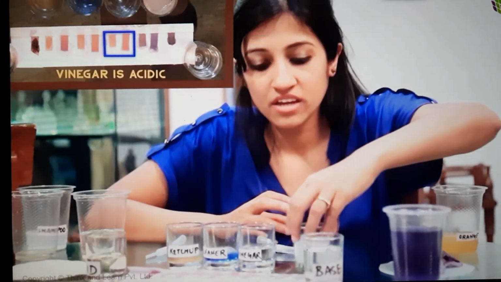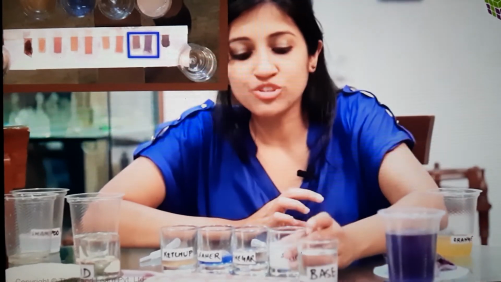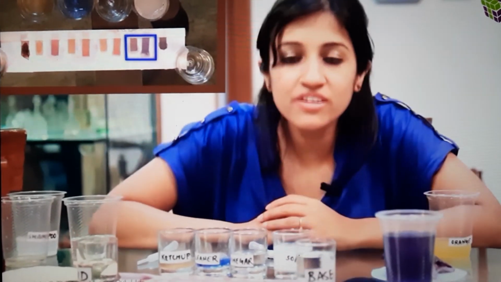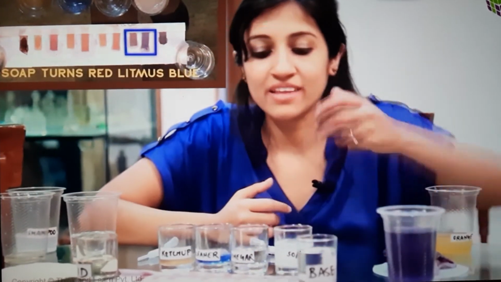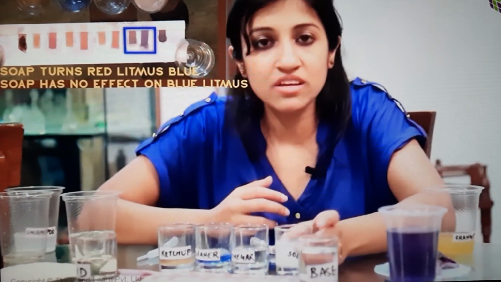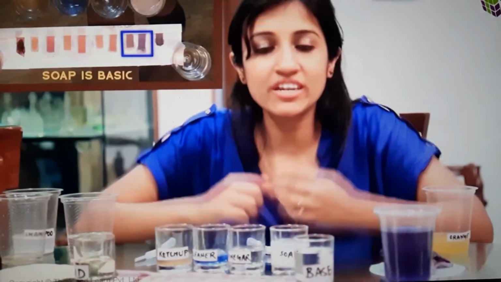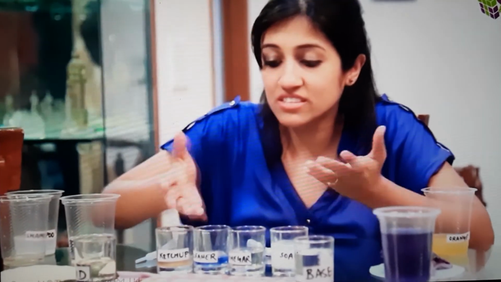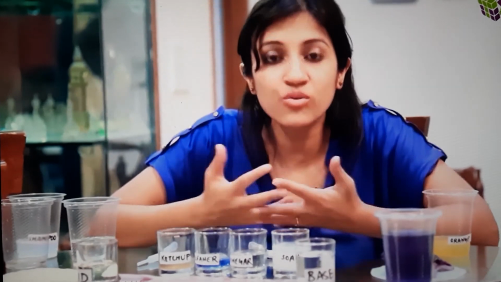And finally, our soap solution, the outlier of the lot. It was the only one which turned red litmus blue, and nothing happened to the blue litmus. Which means the soap solution is basic. See how easily you can understand if you do this experiment on your own. This is stuff you actually see around you every day. And everything has a property to it. Some of them are acidic, some of them are basic. Chemistry is there everywhere.